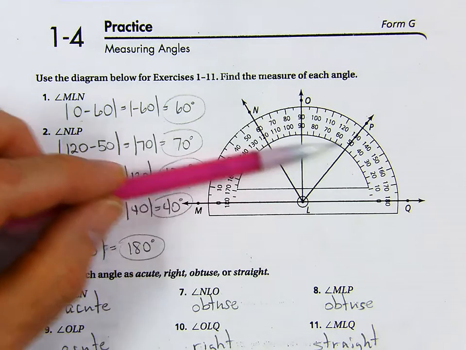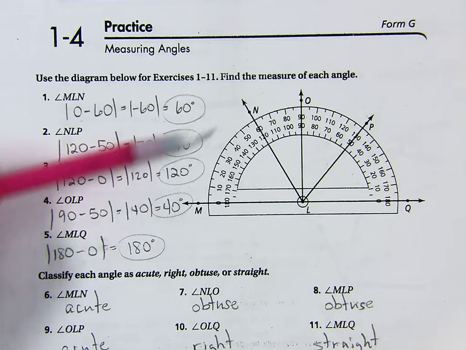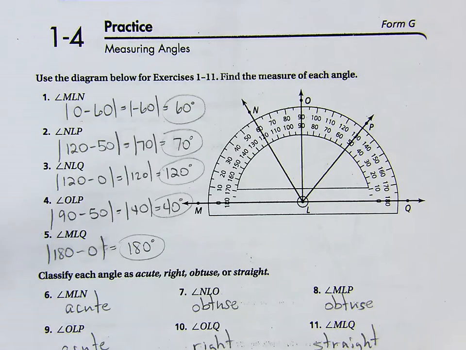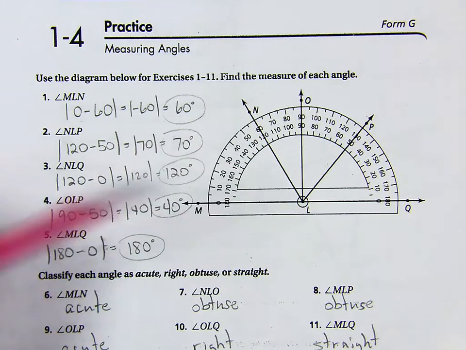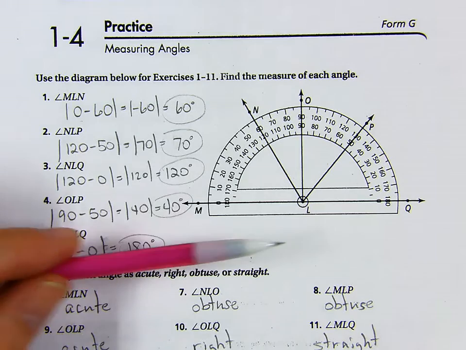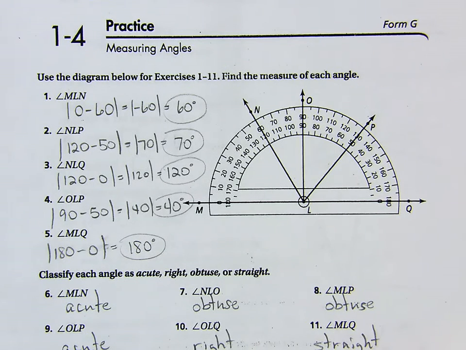Remember, one set goes from 0 to 180. The other goes from 0 to 180 in the other direction. So when you're using those, you have to read off the same set of numbers when the rays are like that, when you're not starting from 0. If you're starting from 0, look at the type of angle you have. See if it's acute, less than 90, 90, or more than 90, like an obtuse.